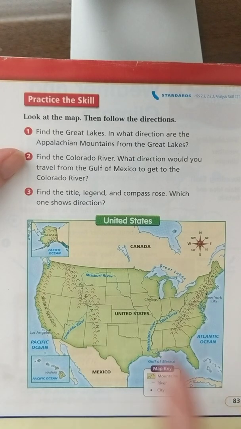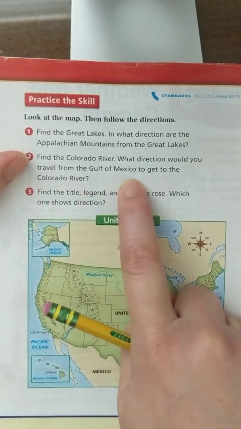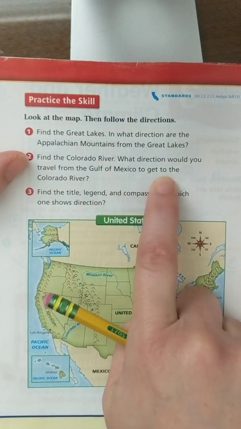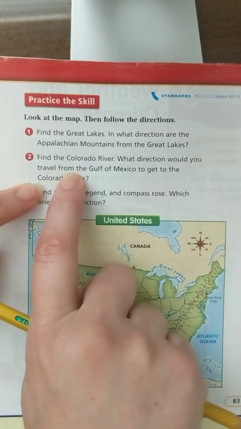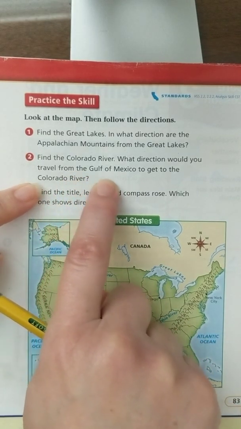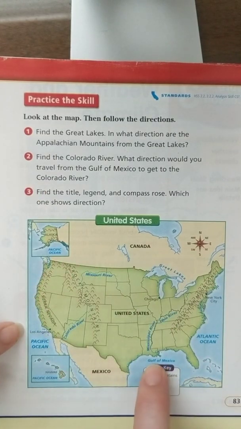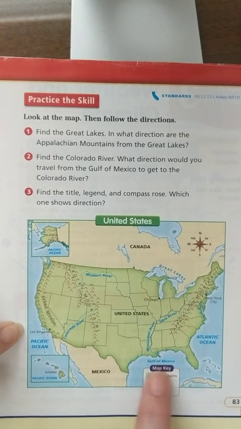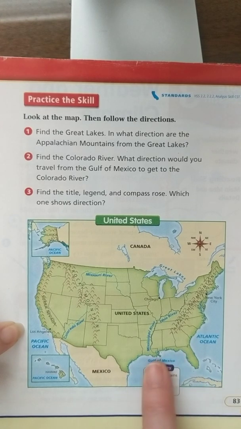Find the Colorado River. What direction would you travel from the Gulf of Mexico to get to the Colorado River? Okay, so we are going from the Gulf of Mexico. So looking at our map, Gulf of Mexico is right here. It's this ocean part right here under this map key. Okay, we need to go from this Gulf of Mexico to the Colorado River.